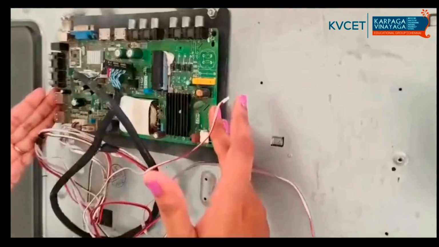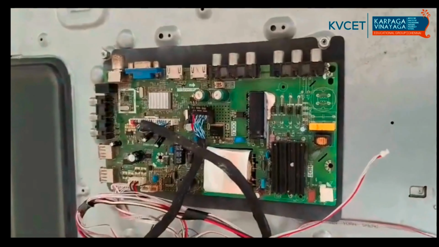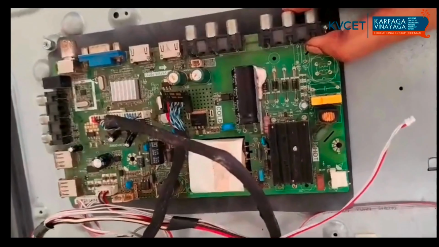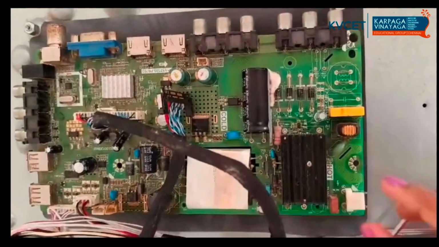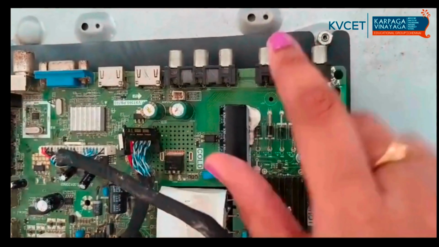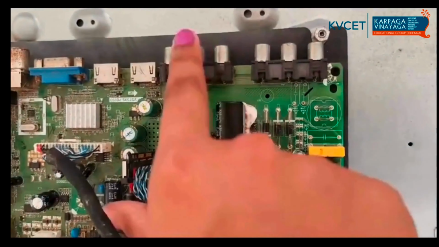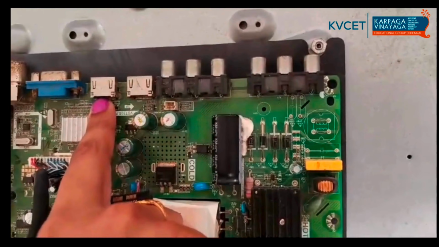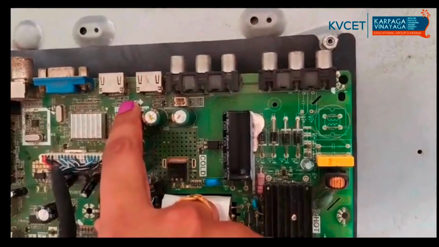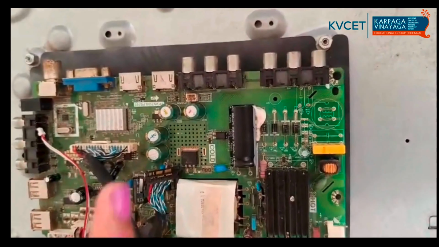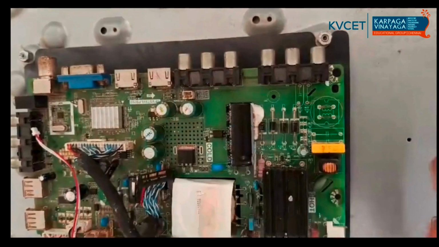This board is called the motherboard, otherwise called the mainboard. It is an important internal structure of the TV. This port is very important for the power supply, and this is audio video input and audio video output, and this is HDMI, which is otherwise called High Definition Multimedia Interface, which is used for transferring both audio and video with a single cable.